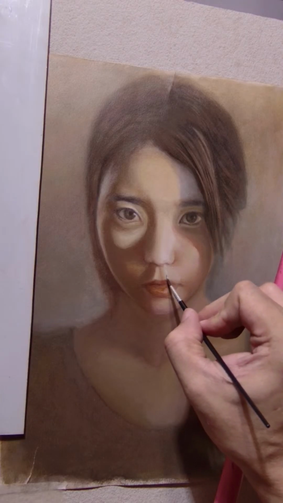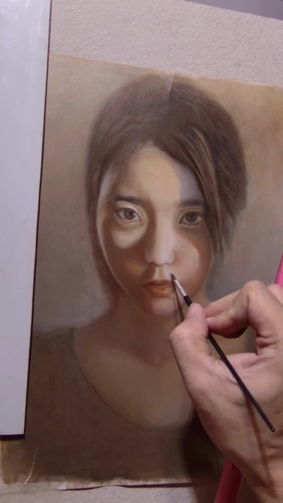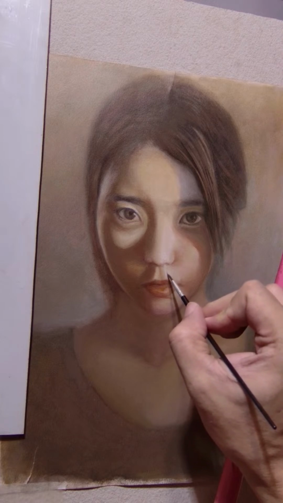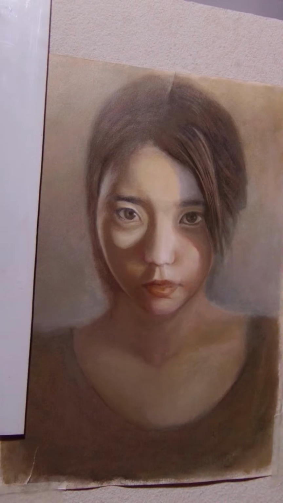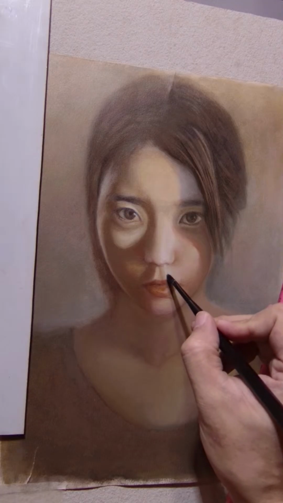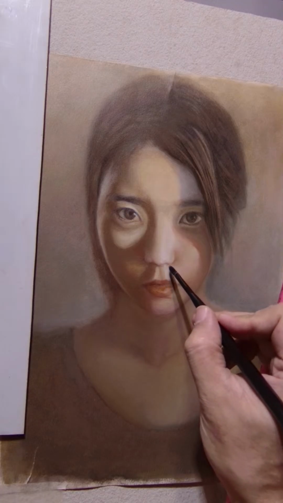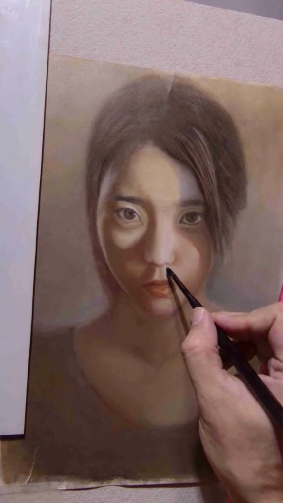So maybe it's a technique in terms of how you depict something or illustrate something. But in terms of an artist making something, it's not a technique.